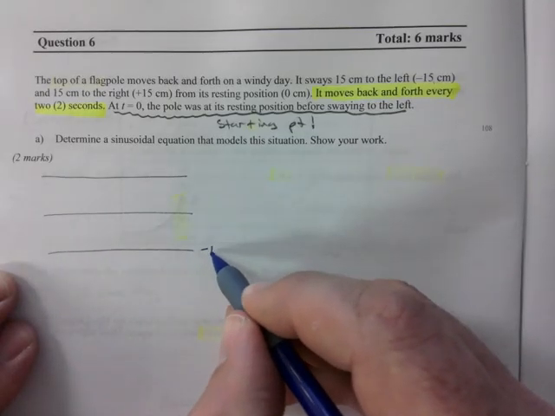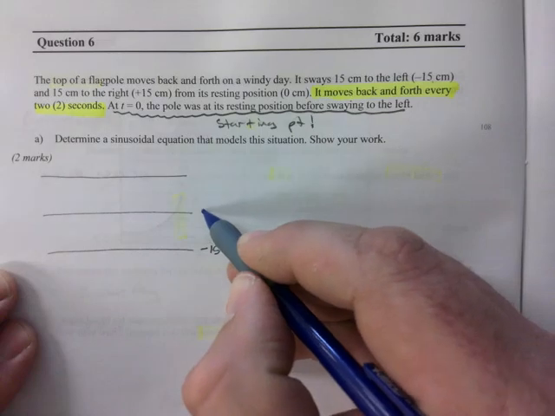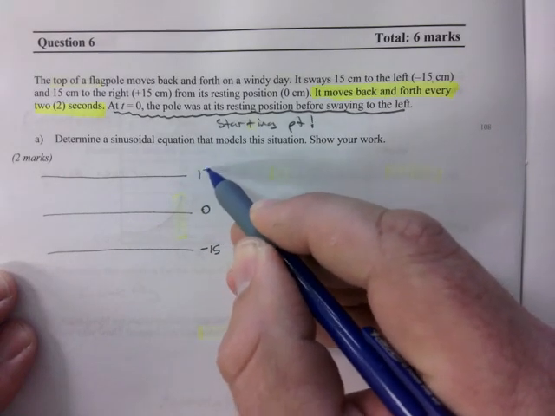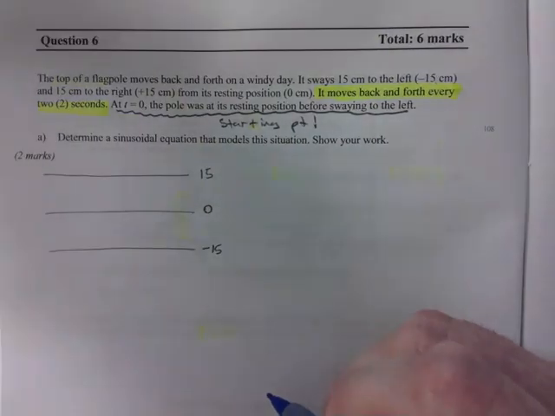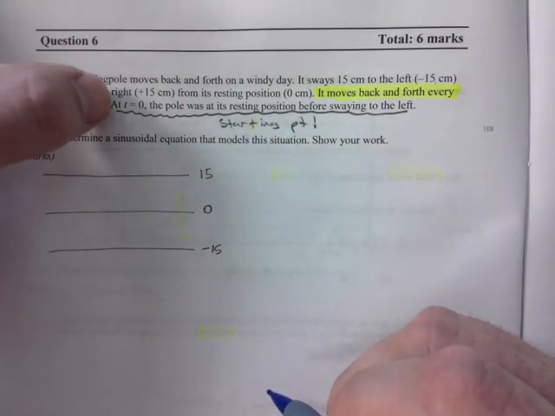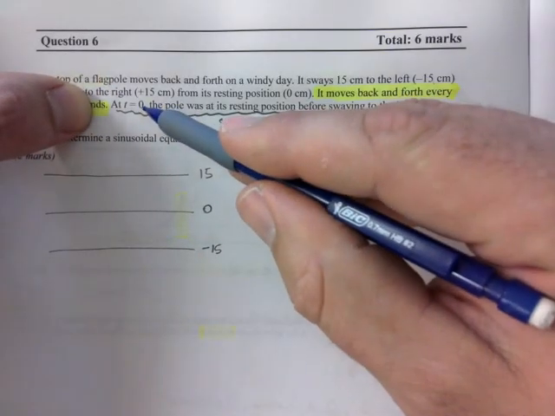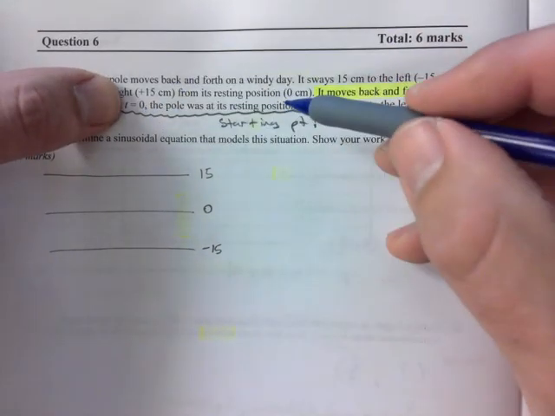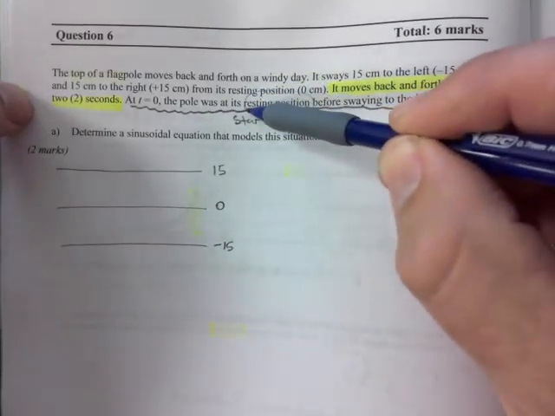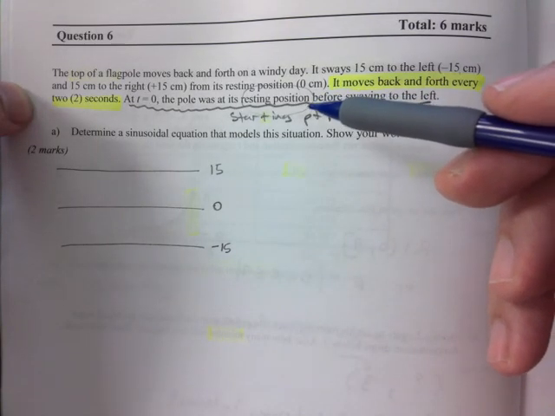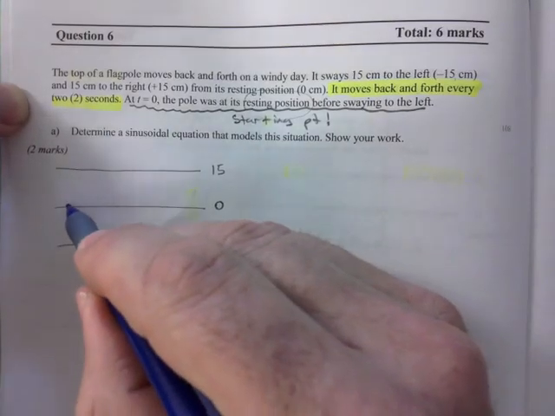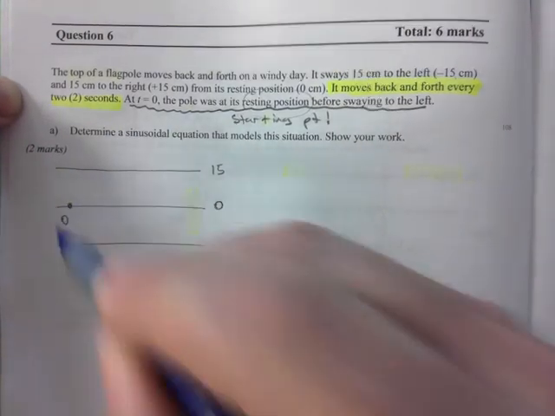We know that this is negative 15, this is 0, and this is positive 15. Where do we start? First of all, we're starting at time 0, and we start, in this case, at the resting position. So this is one of the weird scenarios where you actually start in the middle. That's why I chose this one. You start here at time 0.